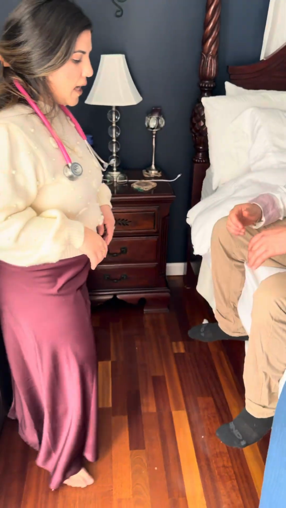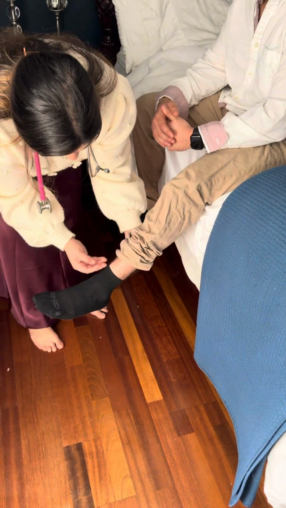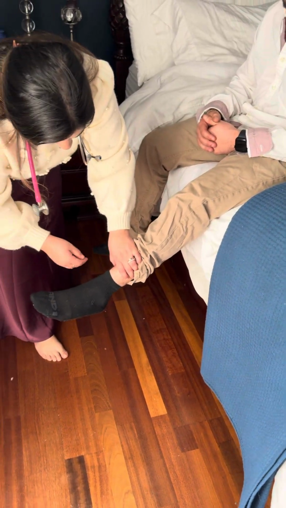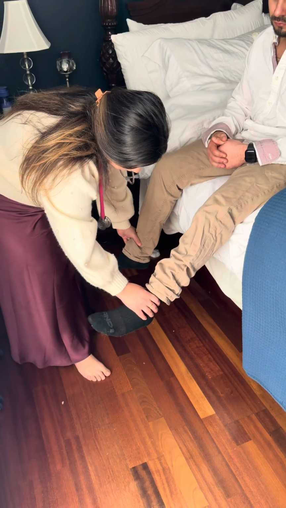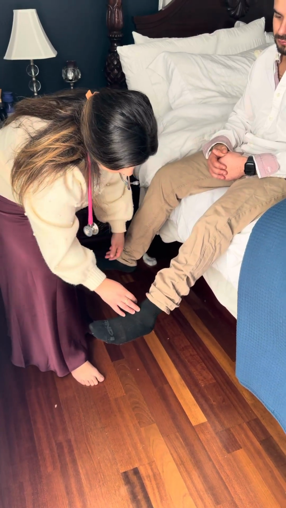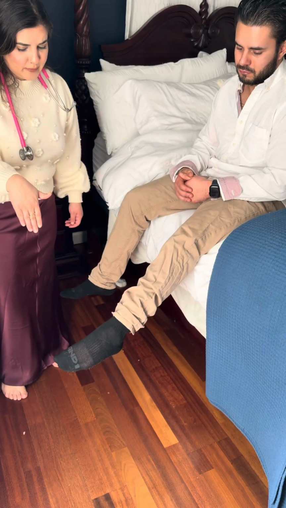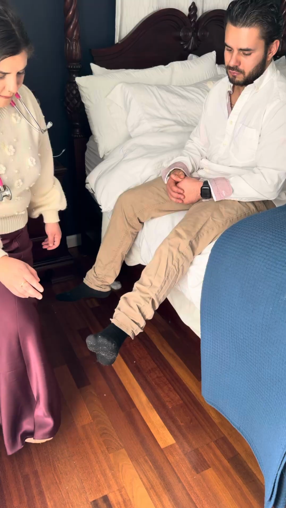And now I'm going to look at the patient's ankles. Again, I'm assessing both of these joints. I'm looking for any discoloration, any swelling, any crepitus. So I don't have any abnormal findings. And can you please flex your feet up? Great. Now press on the gas pedal. Great. Can you move it to the side?